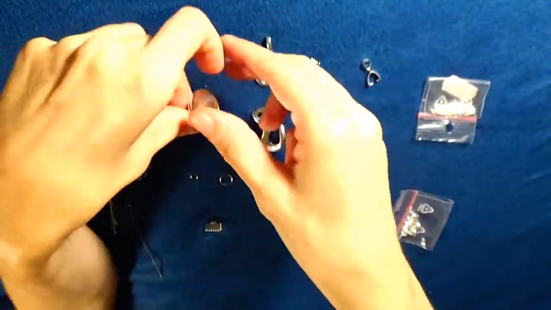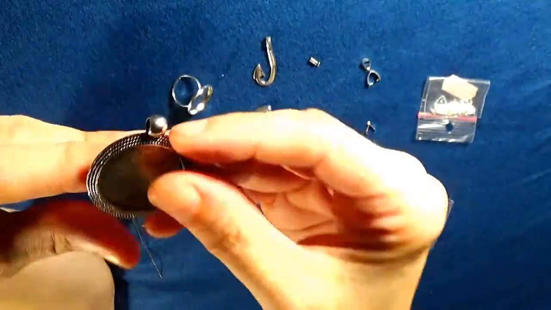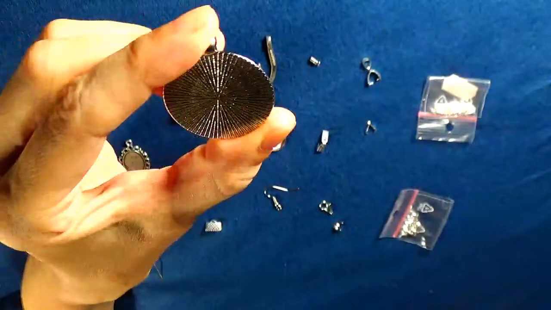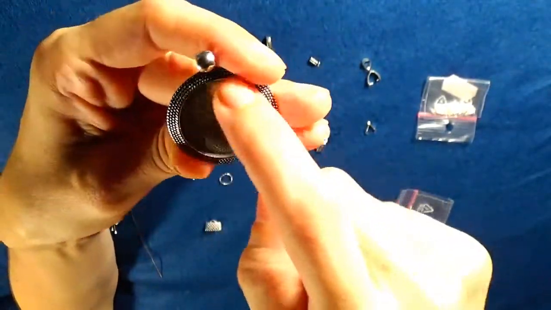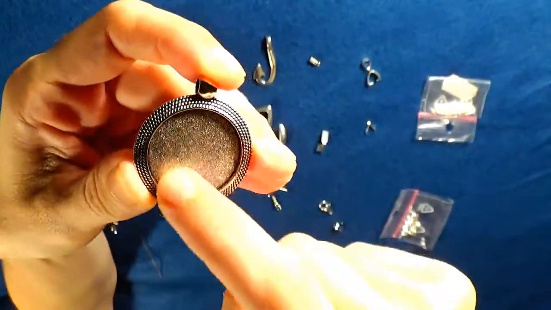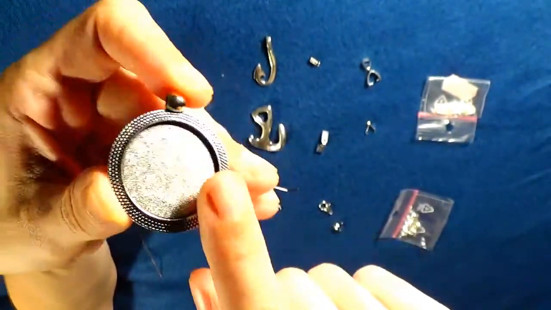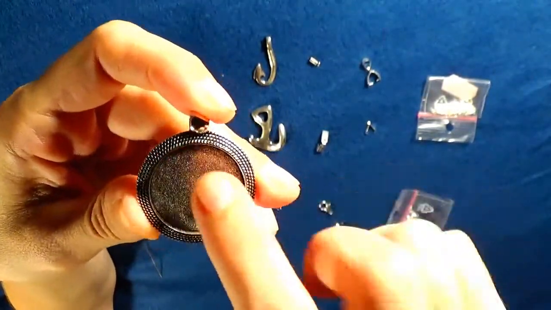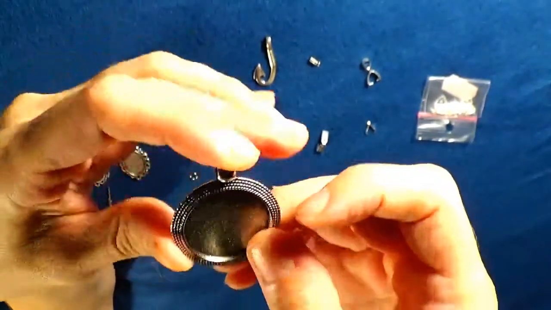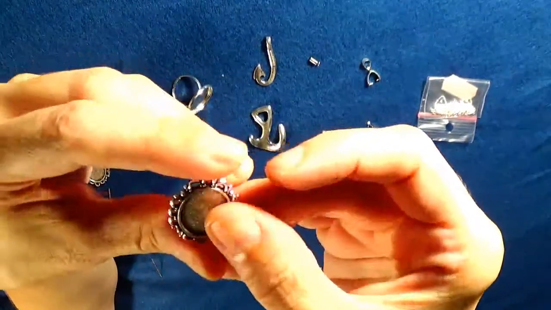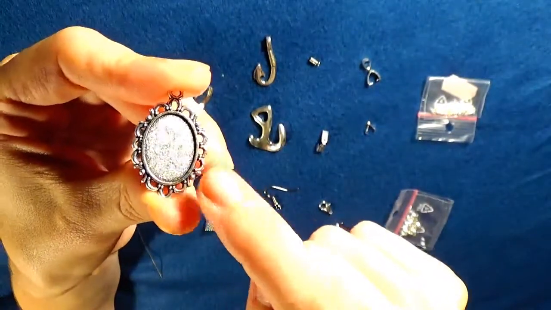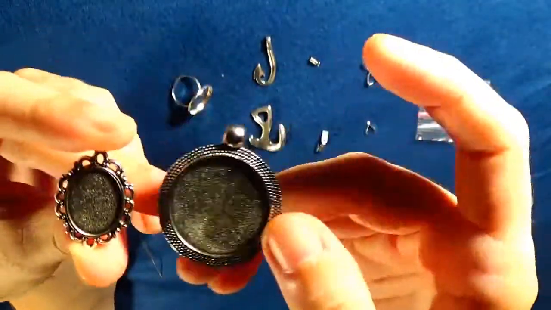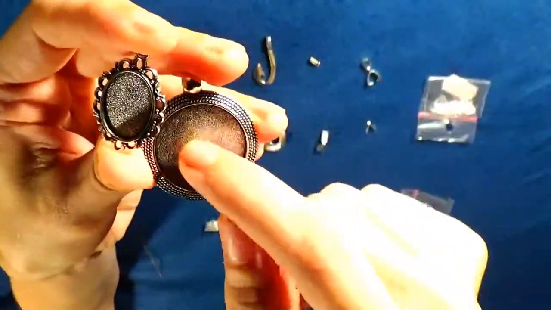So this is the ring base, and this is the base for a pendant. Also here you put the rock or the polymer clay, and you need some glue to glue it in place. There are other types of pendant bases, smaller. This one is larger. This one is oval. This one is rounded.